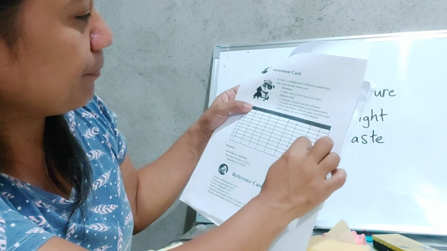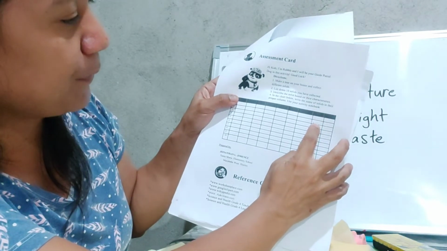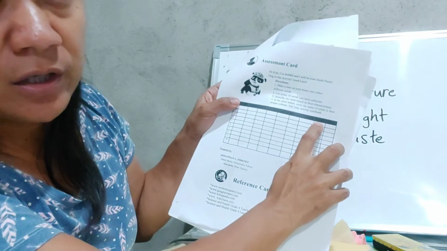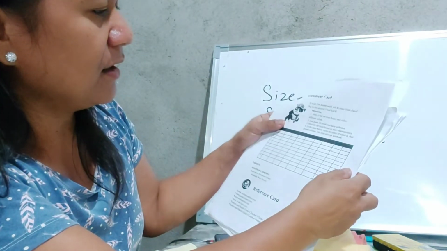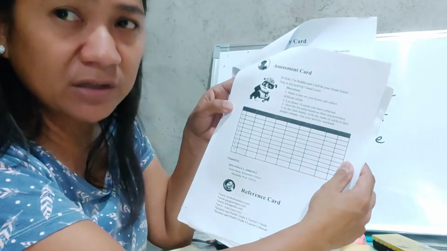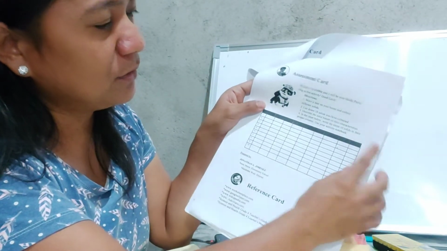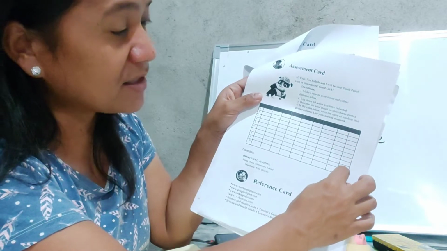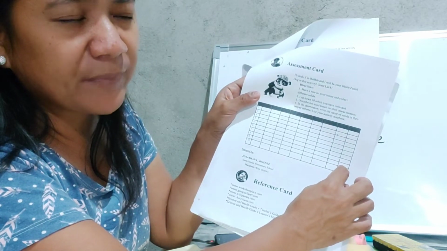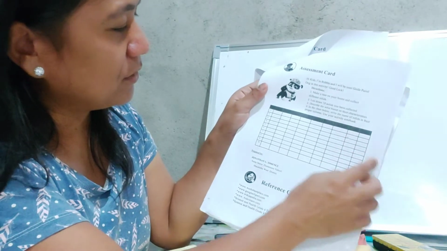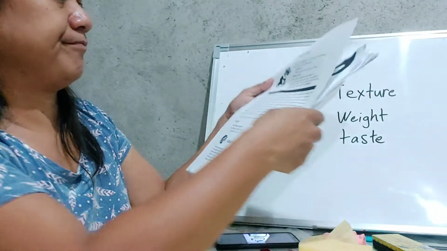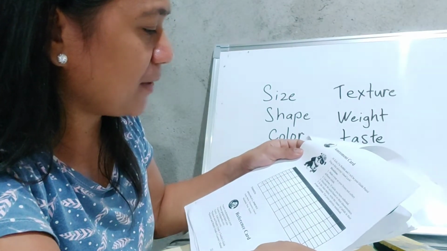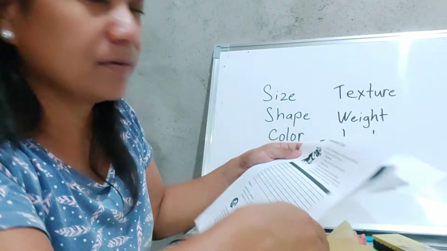Pero itong sa second last part po, nakalagay dyan is odor. Kung ano odor means po yung amoy. Kung anong amoy nung nakita natin na object. And then, the taste. Pwedeng salty, sweet. Yun po ang gagamitin natin na description dun sa object na nakasulat dito. Pasensya na po talaga, hindi ko mabasa yung dalawa.